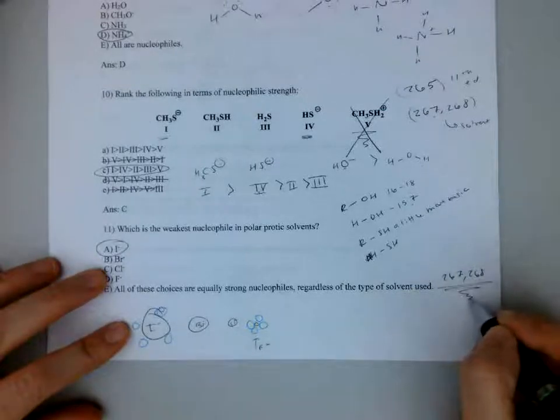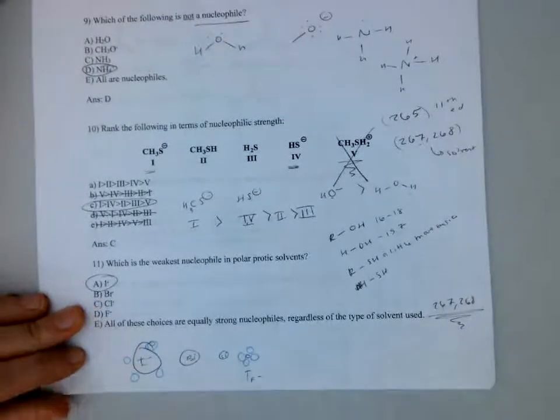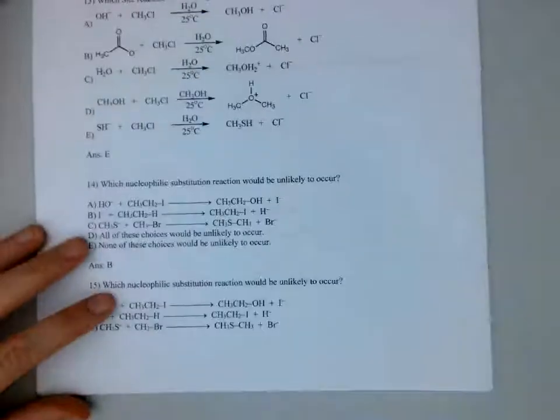That's kind of confusing. I highly recommend you read this little section. I think it will help you a lot. That unlocks some doors for me.